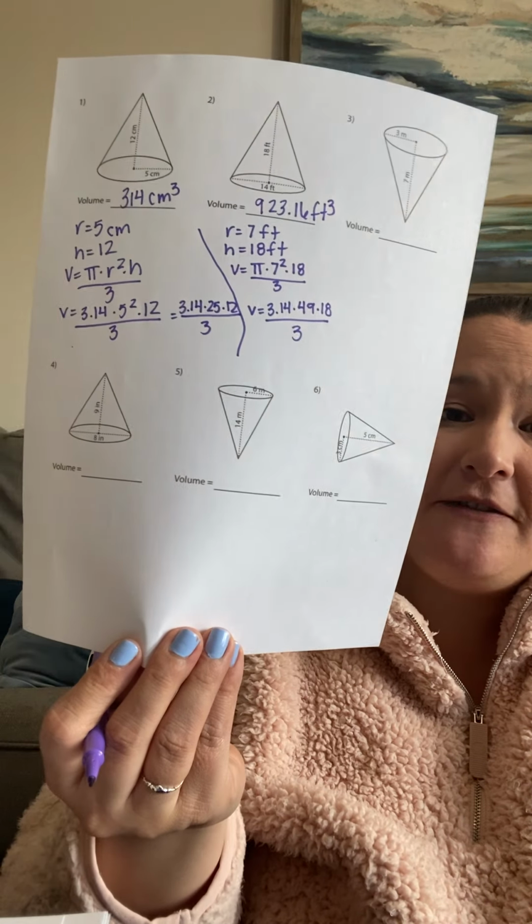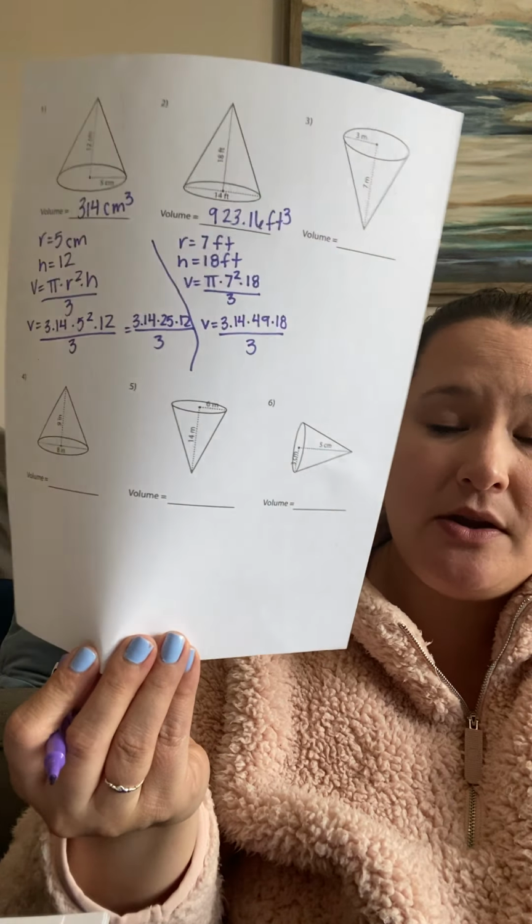Once again, if I'm going too fast, pause it, rewind it, go back through. It shouldn't be too hard. I want you to go ahead and finish the rest of these. I will put the notes up under the completed notes tab.